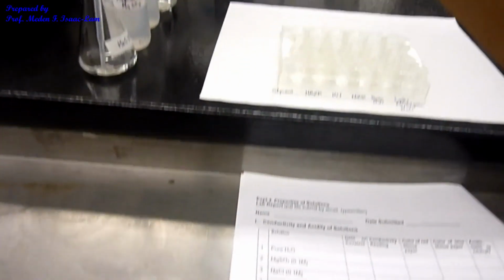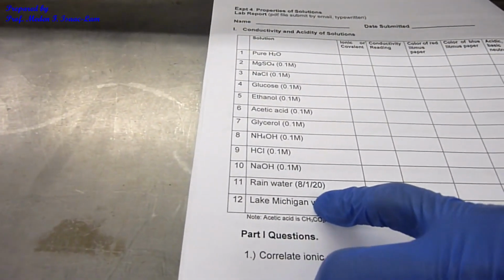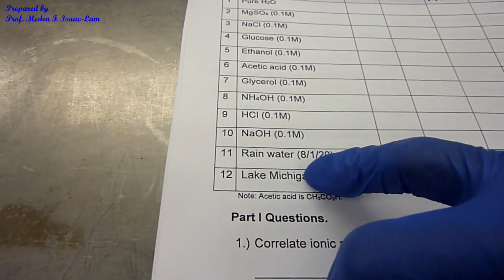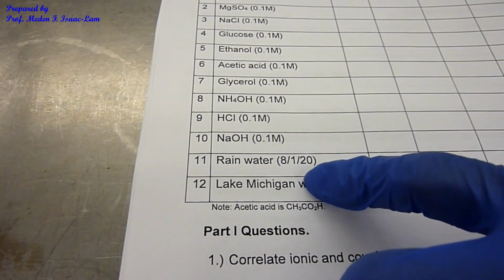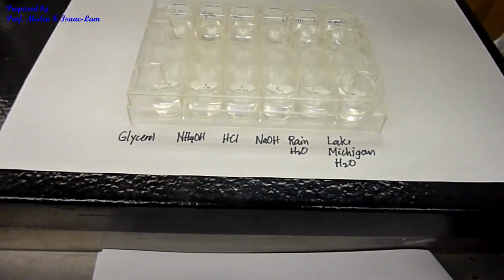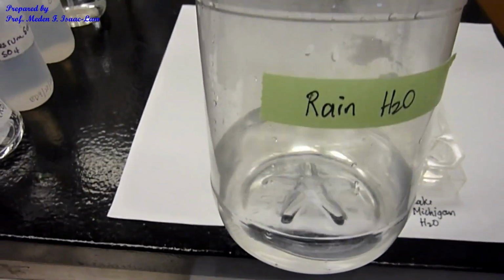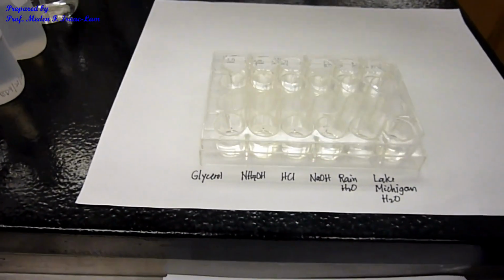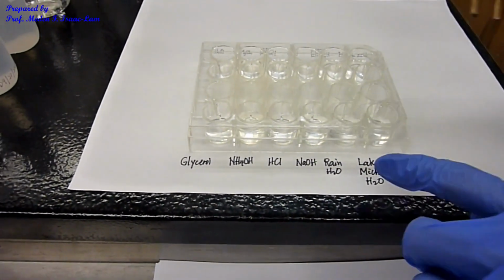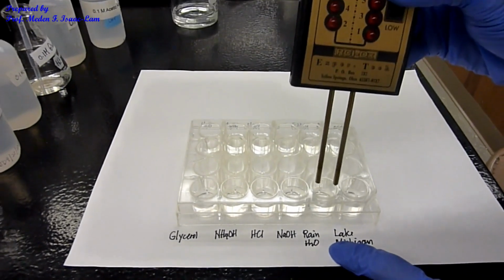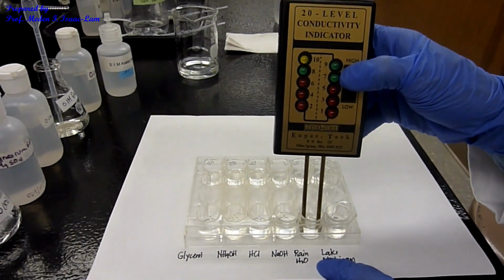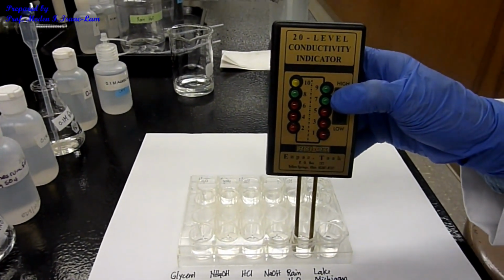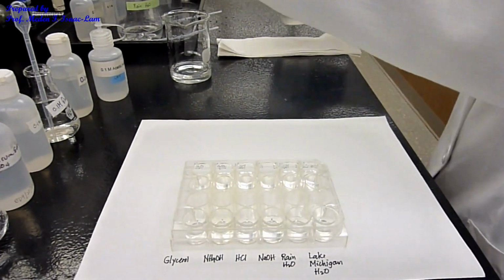And now we have the rainwater. So I collected these August 1st. And then rainwater over here. So again, it's this sample. Rainwater. I collected this overnight. Okay. So this sample here. Nothing. Okay. No reading. Right.